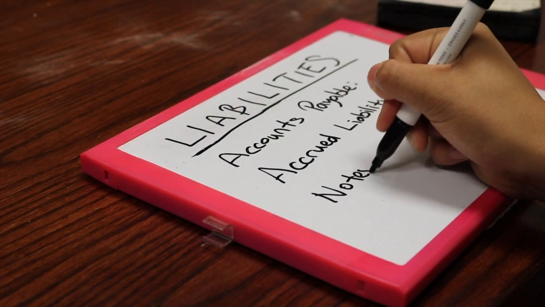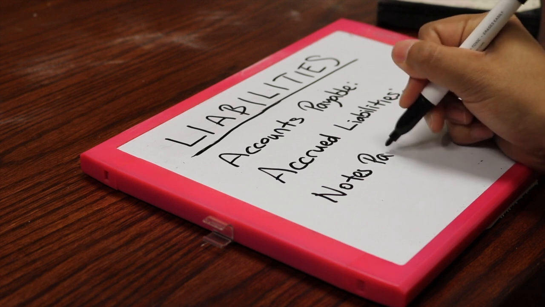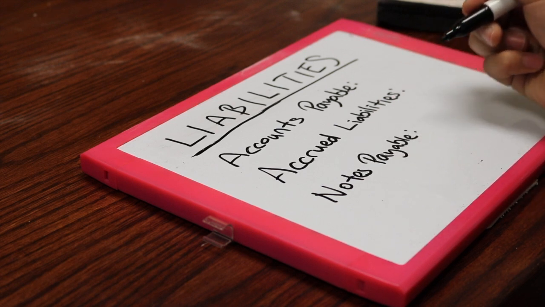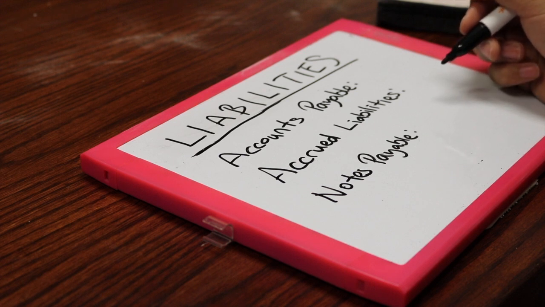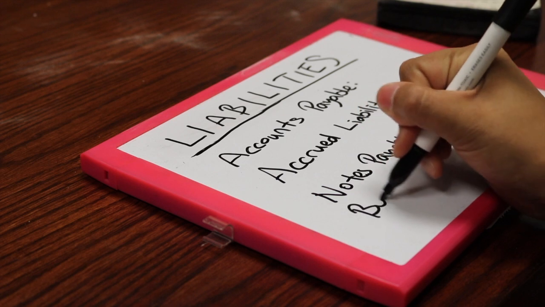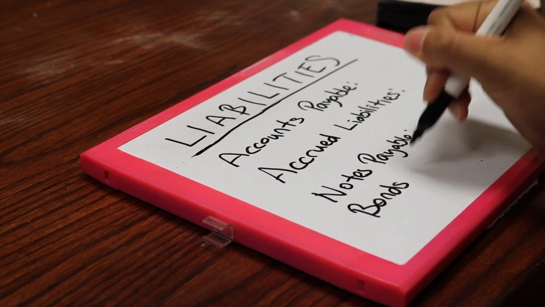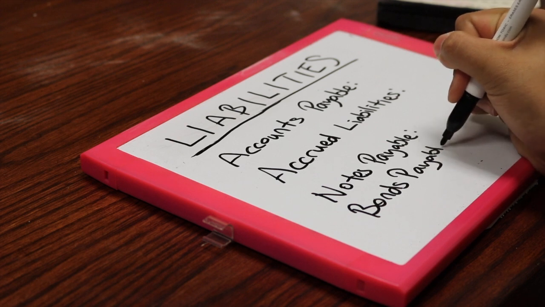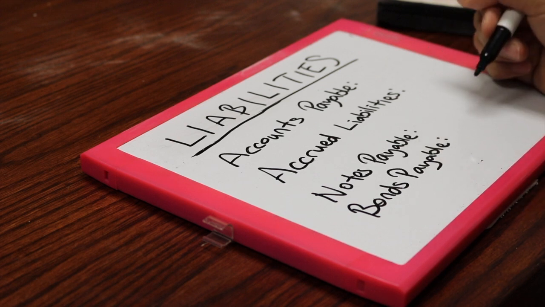Long-term liabilities generally include notes payable, which is a formal debt with defined terms laid out in a contract, and bonds payable, which is another form of debt with a different format contract.